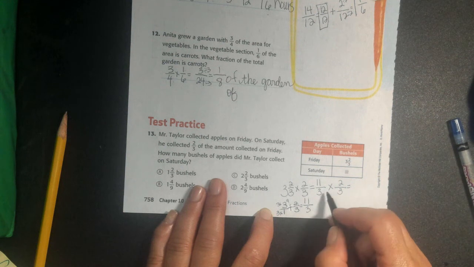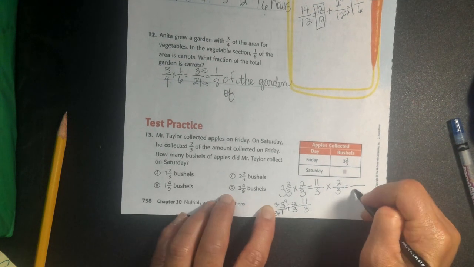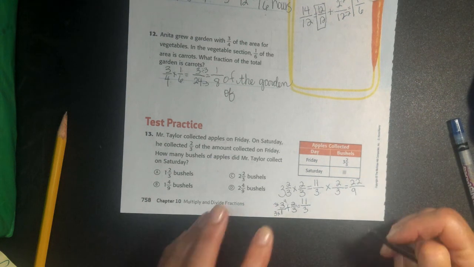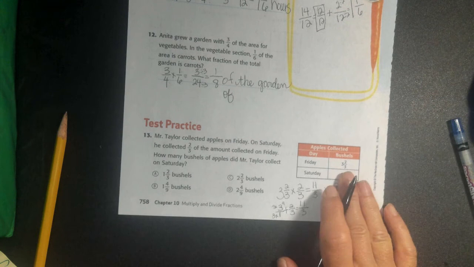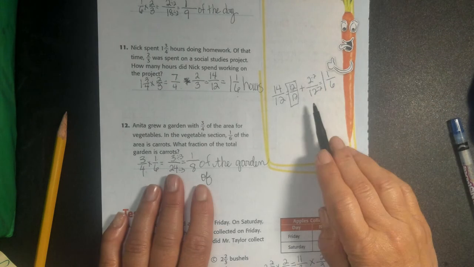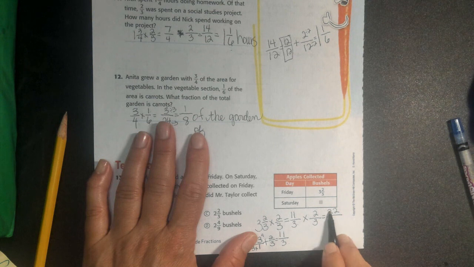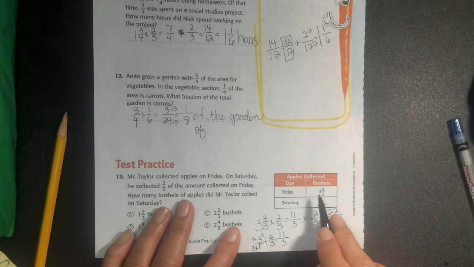So I have 11/3 times 2/3. Now I can do my math. 3 times 3 is 9. 11 times 2 is 22. But 22 ninths I cannot leave like that. I could figure out how many times I could take 9. I'd have 9/9 definitely. I could have at least 2 9/9s, and then I'd have some left over.